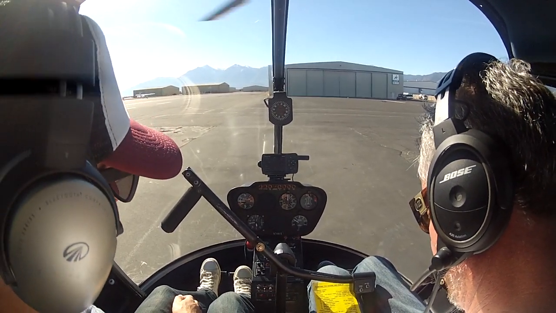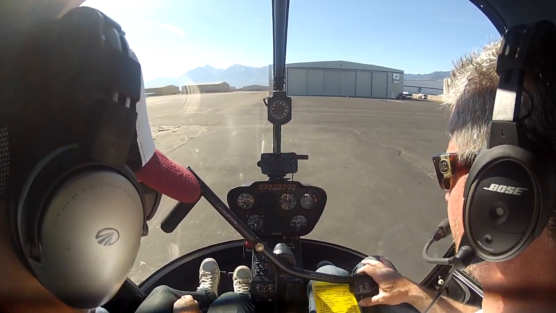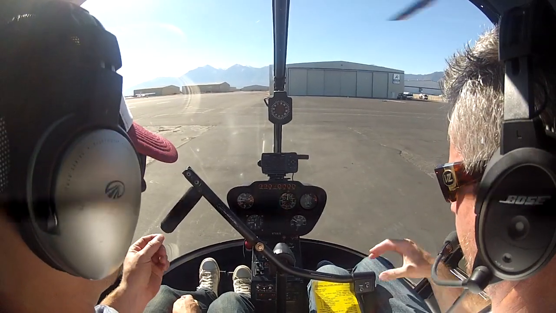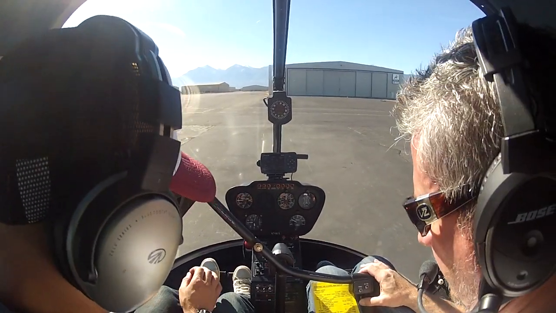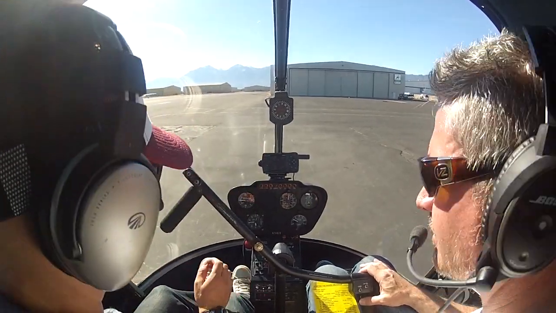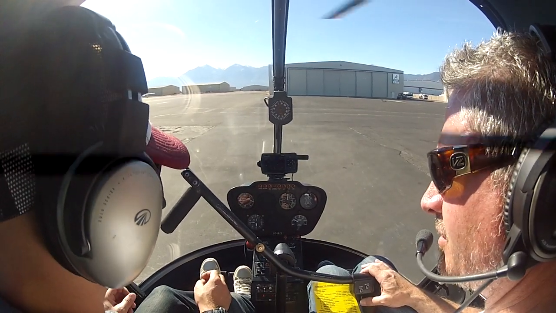Low rotor RPM warning system at 97%. So what I'm going to do is just slowly roll to 97% and look for the light. You need to come up with the collective just slightly, because that switch is deactivated. Yeah, right there is fine. The switch is deactivated when it's all the way down. That way as you're starting up, the horn's not going the whole time. But as soon as the collective's lifted at all, then that low RPM will work.